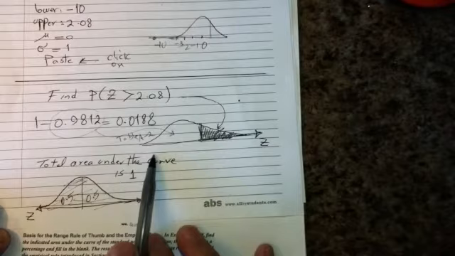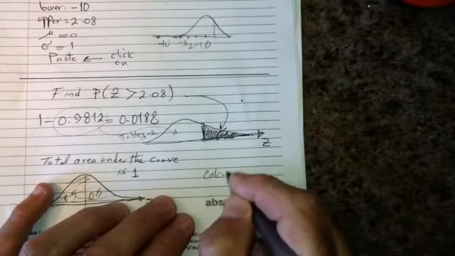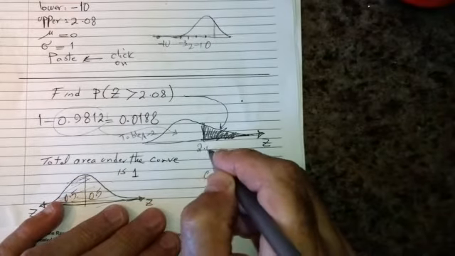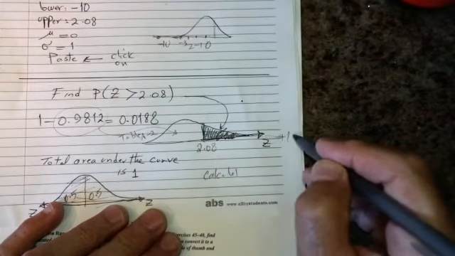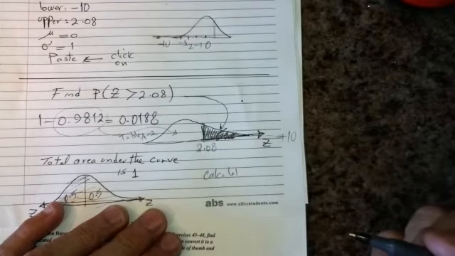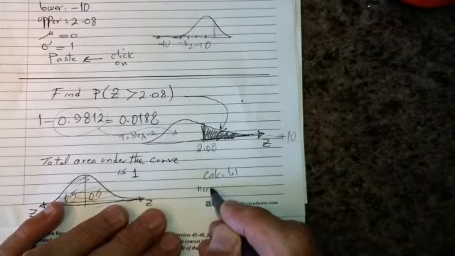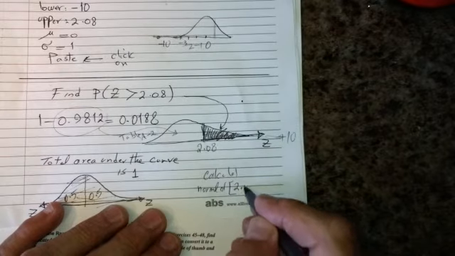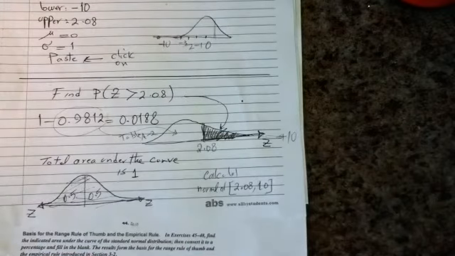But if you want to use the calculator for this, the calculator requires 2 boundaries. One is 2.08. What about here? You give a positive 10 to the calculator. So it would be normal CDF, and then 2.08 comma 10. Normal CDF 2.08 10.